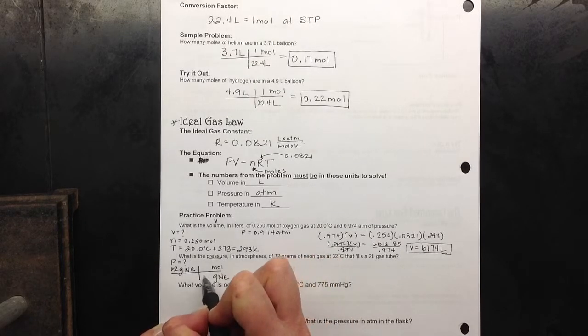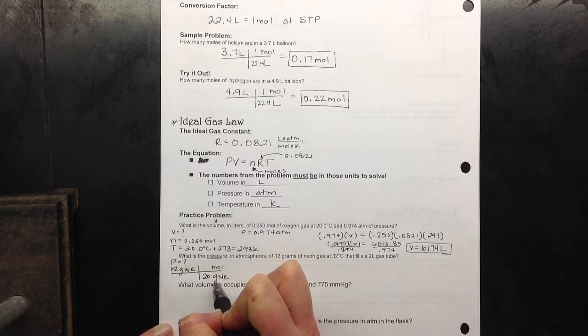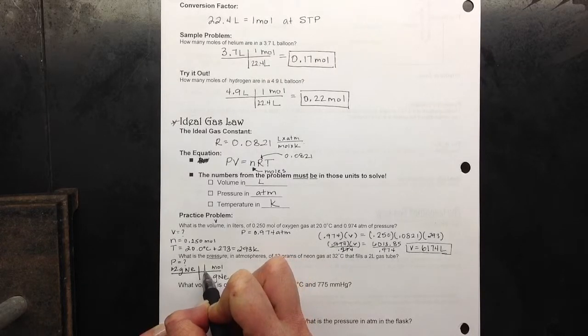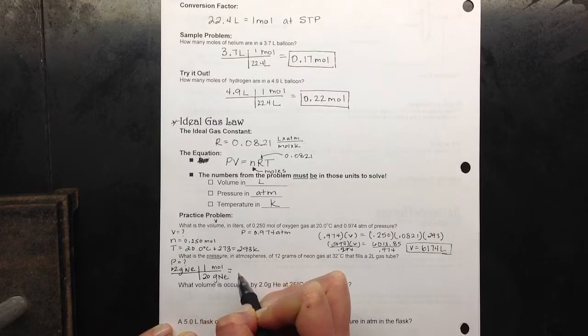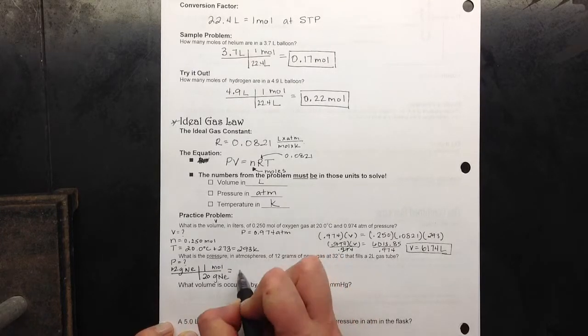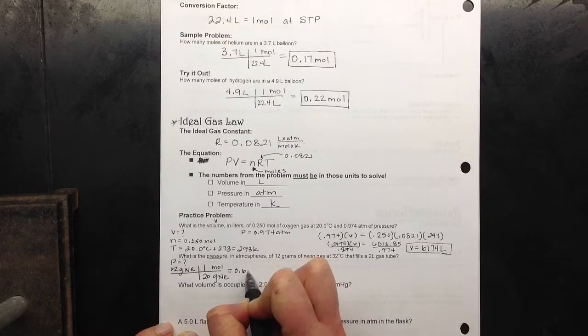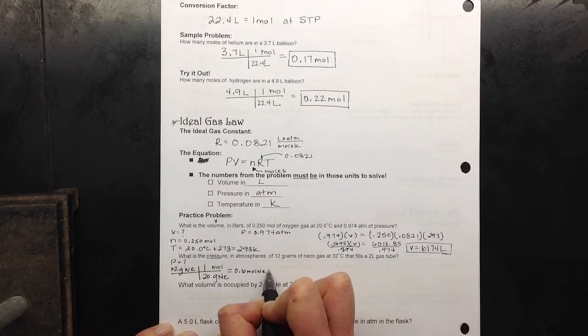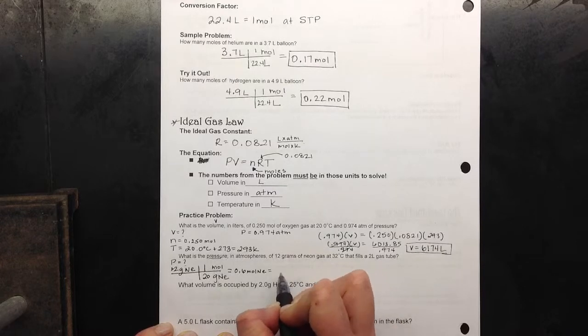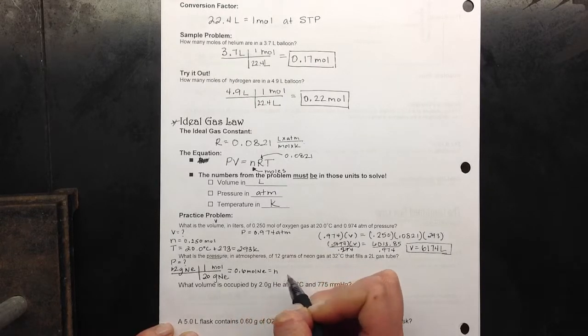That number is 20. 20 grams of neon is equal to 1 mole of neon. So 12 divided by 20 gives us 0.6 moles of neon. Okay, and that's going to be our N. Remember, N is the number of moles.